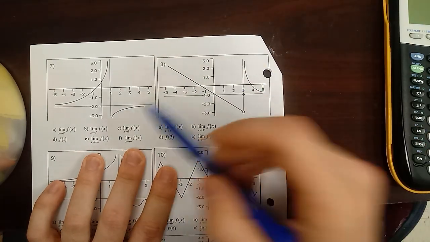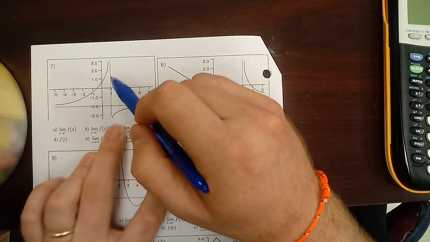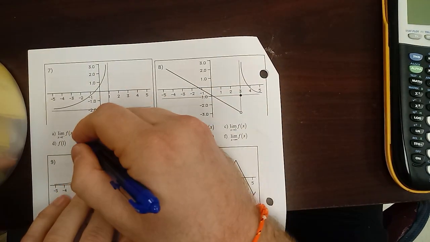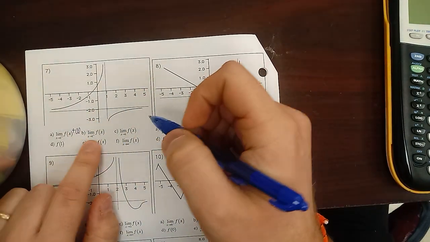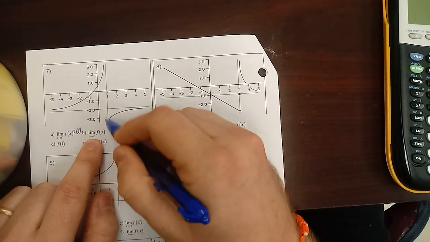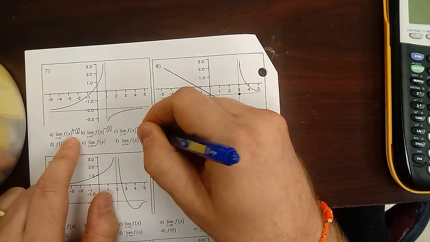So this one, as we're going to 1 from the left-hand side, we're going up to positive infinity. You don't need to write the plus. I'm writing it to emphasize that we're talking about positive. And then from this side, we're going to negative infinity. Hey, those aren't the same. That means there's no limit.